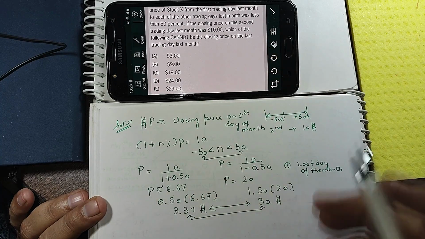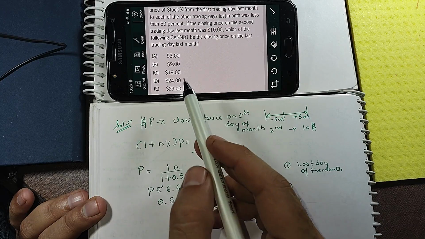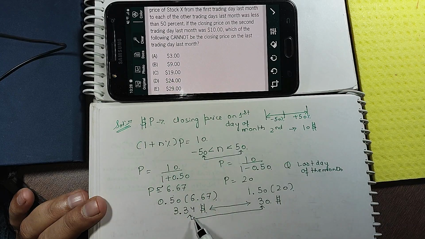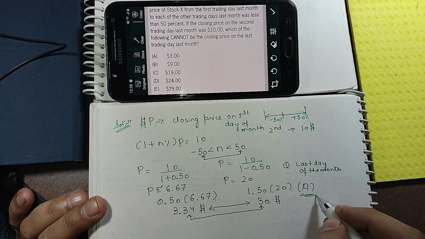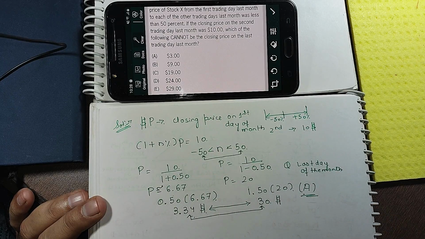So we can see that 29 falls in this category. Only option A doesn't fall into this range. So we can say that $3 cannot be the closing price on the last trading day last month, right? So option A is the right answer.